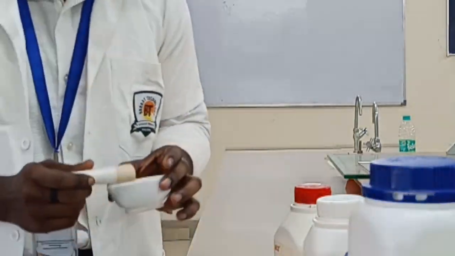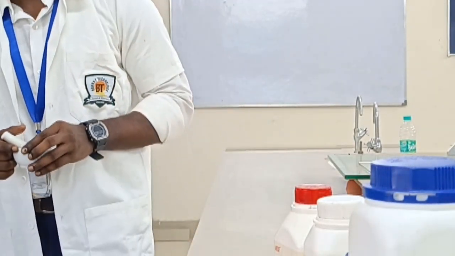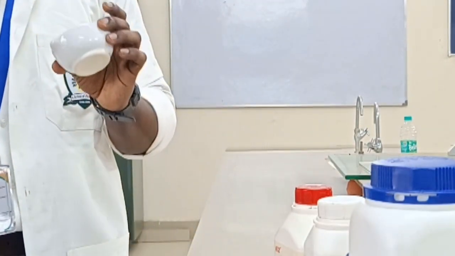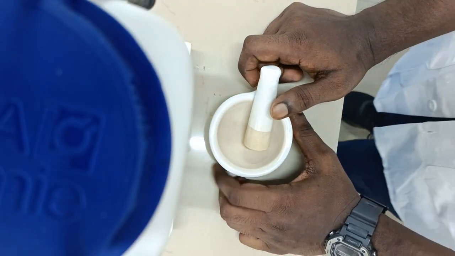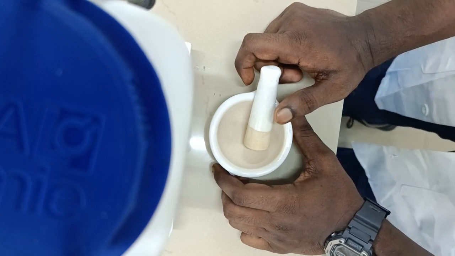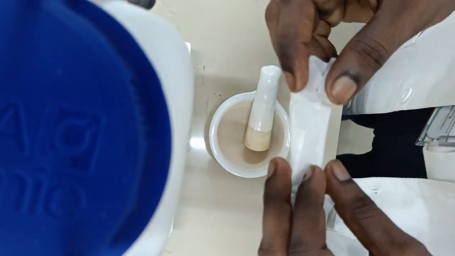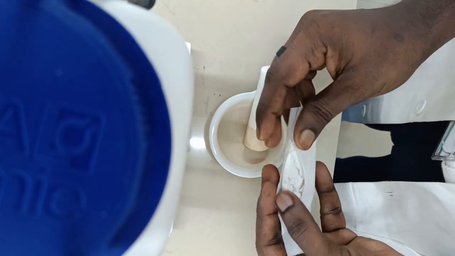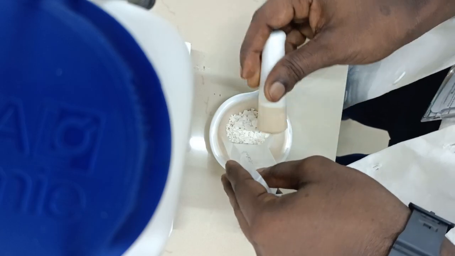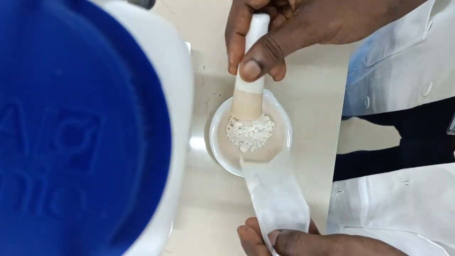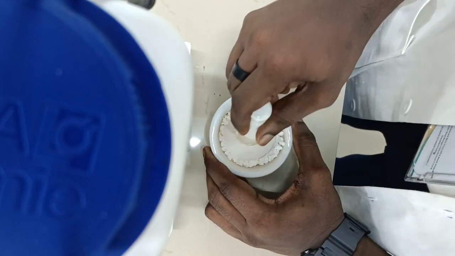And here is the mortar and pestle, and we are going to prepare only for 10 tablets. That's why I have used a very small mortar and pestle. Now we are going to mix all the excipients properly. This is lactose monohydrate, which I am pouring into the mortar, and I am going to triturate it.